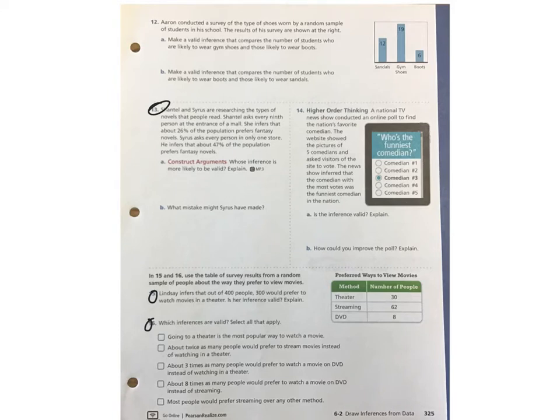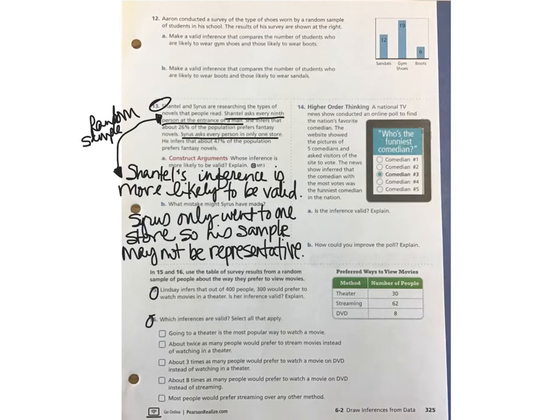Now let's take a look at questions 13, 15, and 16. Go ahead and read through and try question 13, and then come back and check your answer. Then we'll move on to numbers 15 and 16. In number 13, Chantel's inference is more likely to be valid. She asks every 9th person at the entrance of the mall.